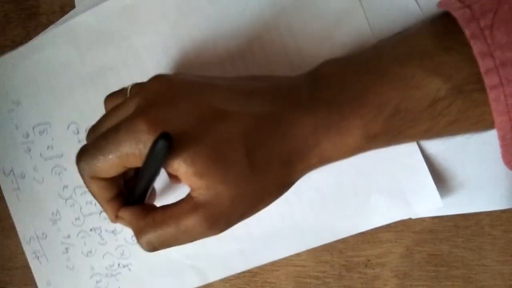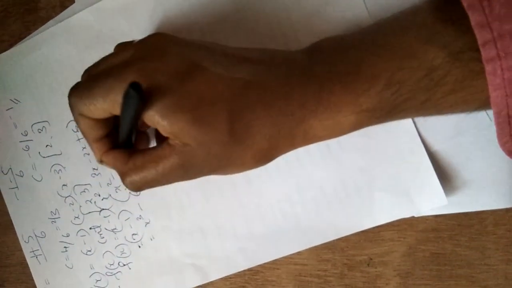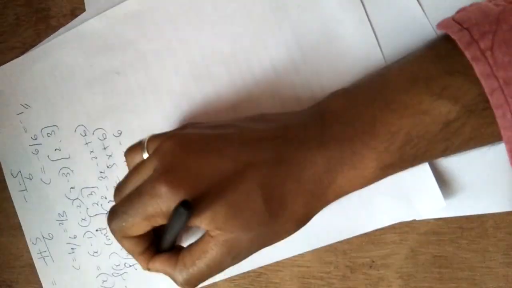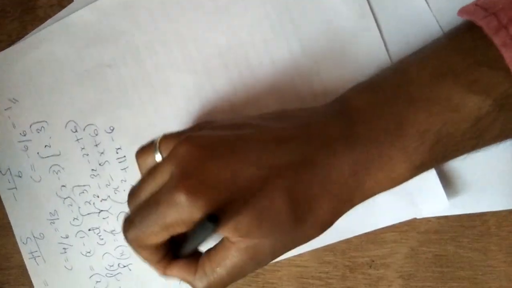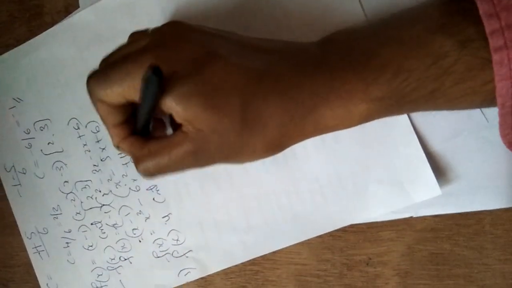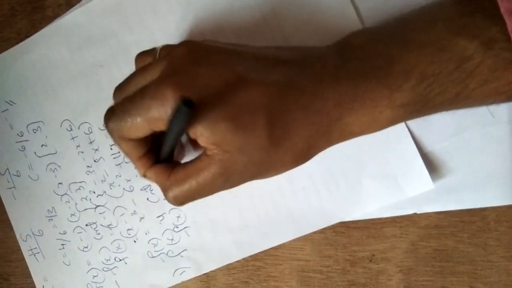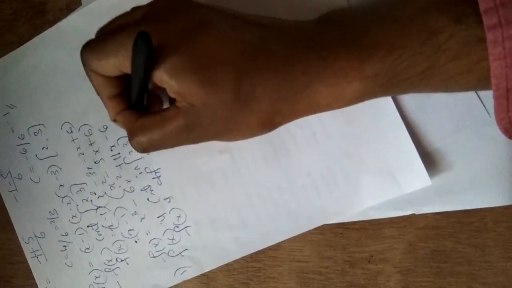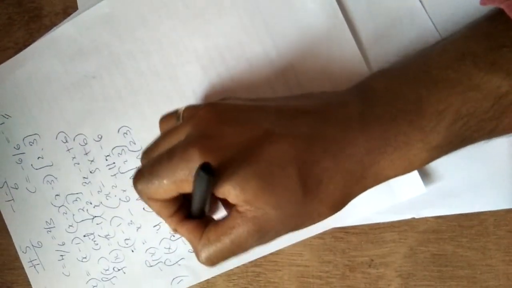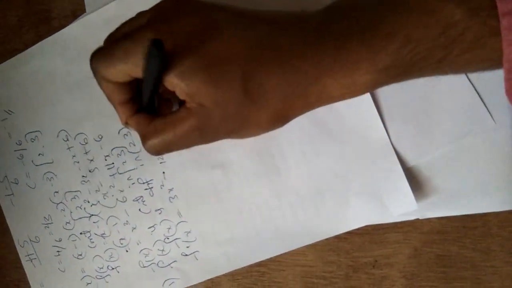So you get x cube minus 6x square plus 11x minus 6 in the final stage. So f of x is continuous in the closed interval 2, 3. f of x is differentiable in the open interval. Differentiating x cube, that is 3x square minus 12x plus 11.